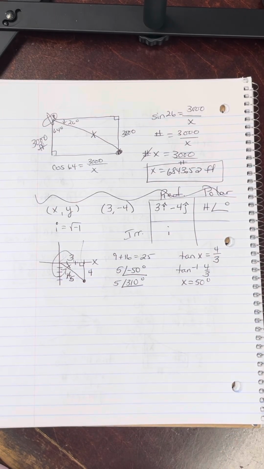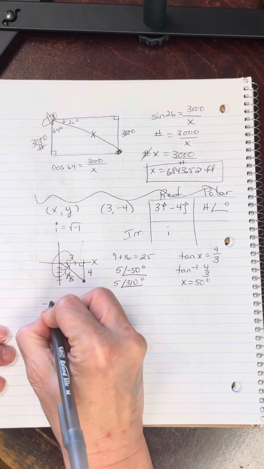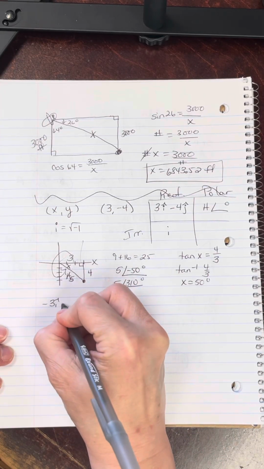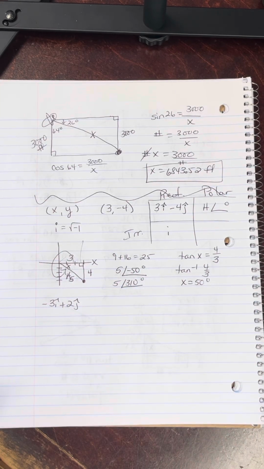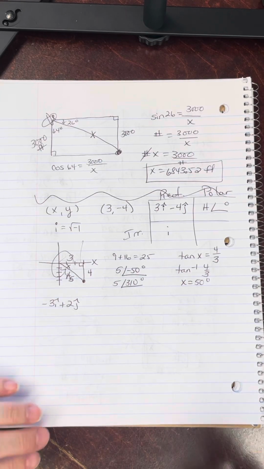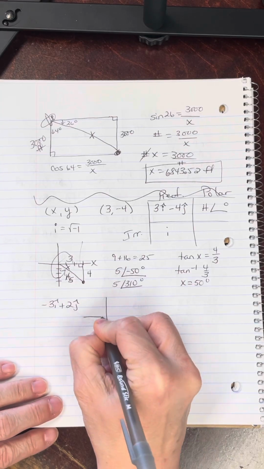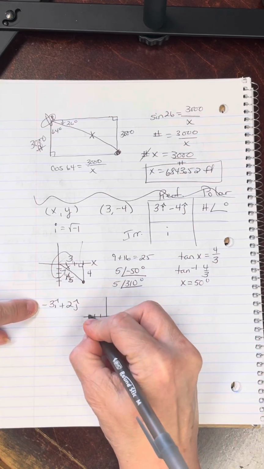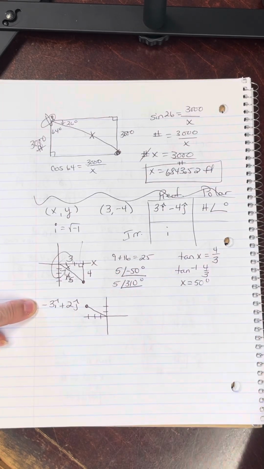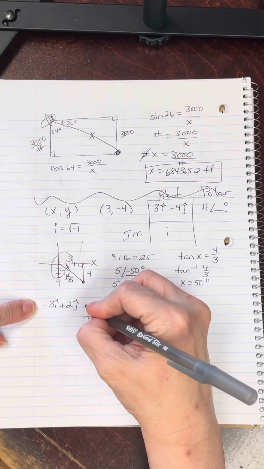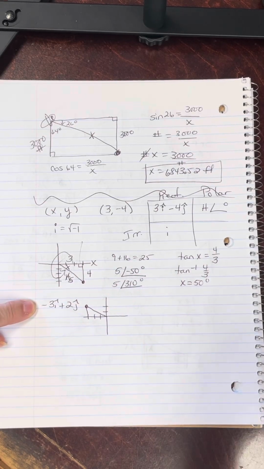Okay, so since I've covered the basics, in section D they actually want you to do these conversions. So in example 5, they give us negative 3i plus 2j, and they say convert it to polar form. Write 4 forms of the answer. So we're going to begin with graphing. Negative 3, positive 2 gives me the dot. Always connect to the center coordinate point 0, 0 and straight down to the x-axis.